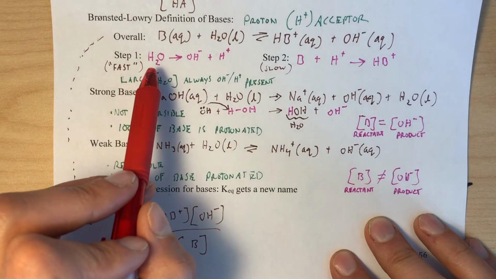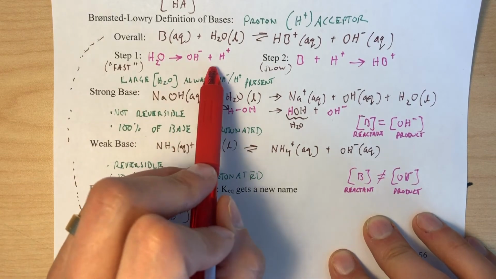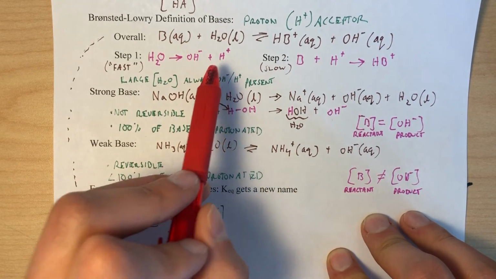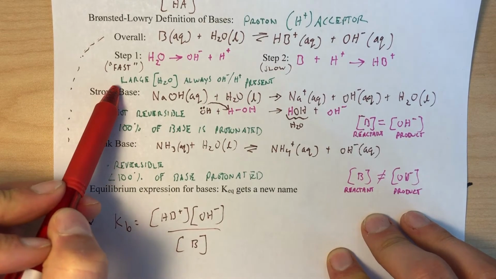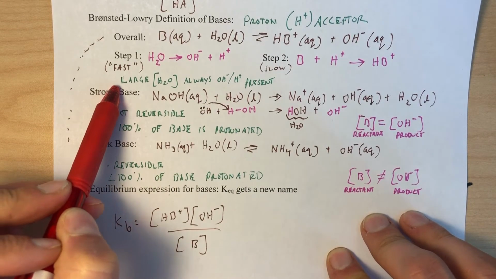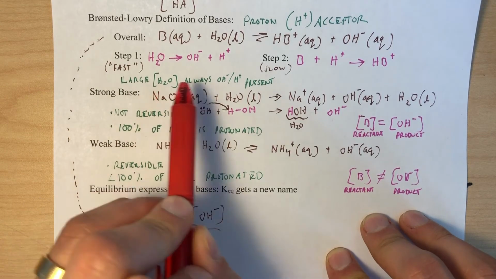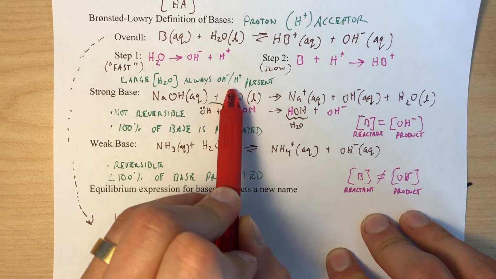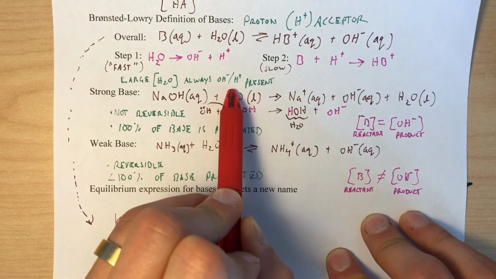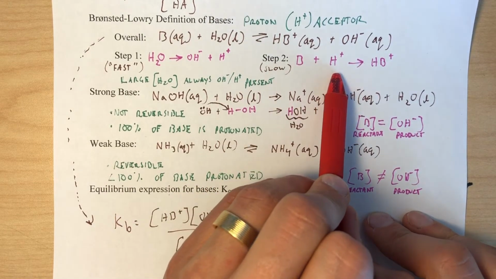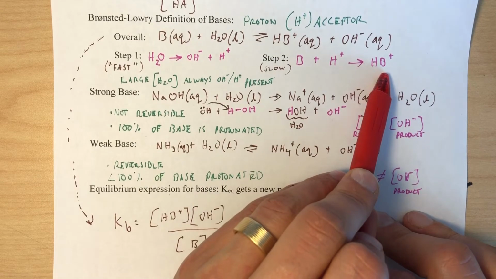In this situation, our water first must dissociate to form OH- and H+. I consider this a sort of fast step, but it's in quotes because we really have a very large concentration of water, given that it's our solvent, so we always have some amount of OH- and H+ present. When we have some present, the base comes along and grabs the proton to form HB+.